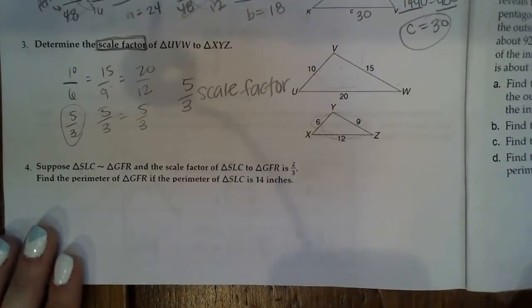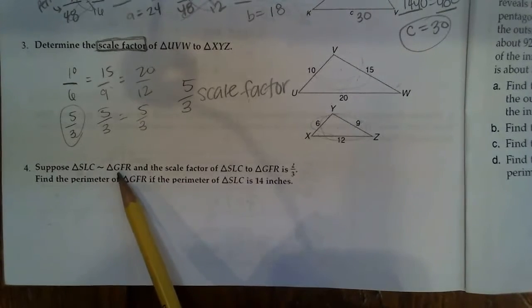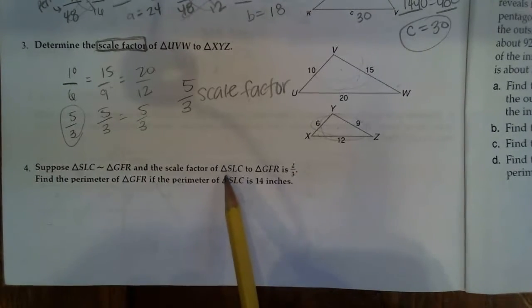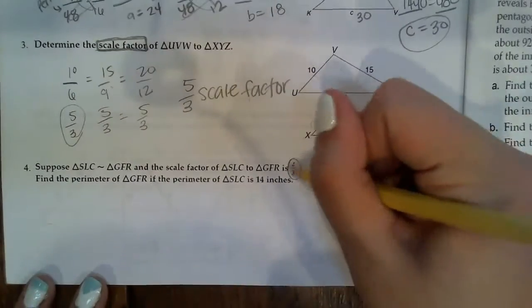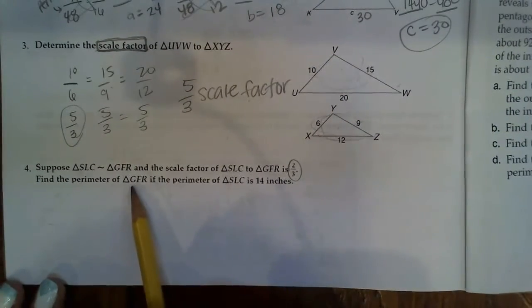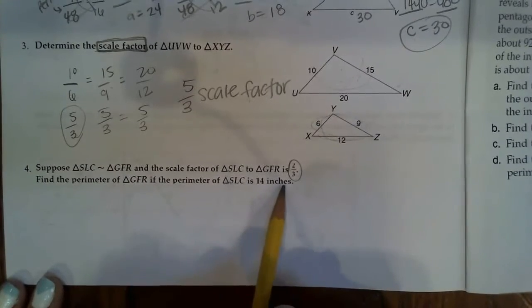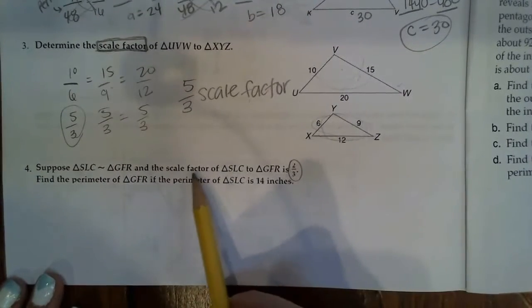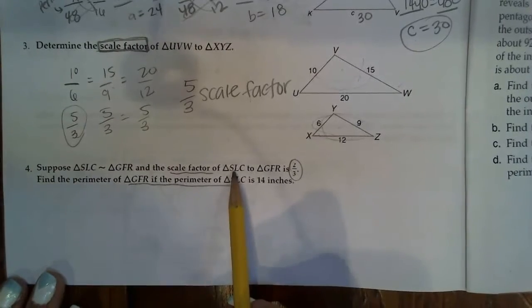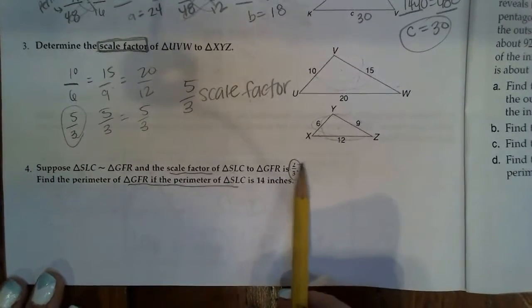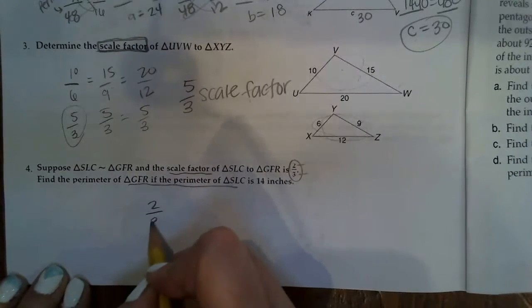Alright. So this next one. Suppose triangle SLC is similar to triangle GFR. And the scale factor of SLC to GFR is 2 over 3. Find the perimeter of GFR if the perimeter of SLC is 14 inches. So I need to make sure that my scale factor matches up with my perimeters. So it's SLC to GFR. So this top number is SLC and the bottom is GFR. So I'm going to do 2 over 3.